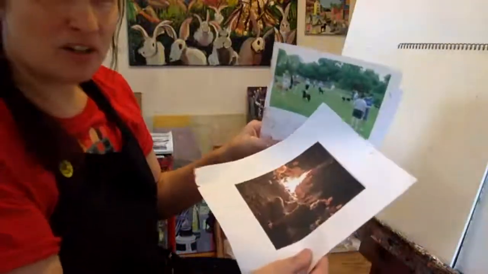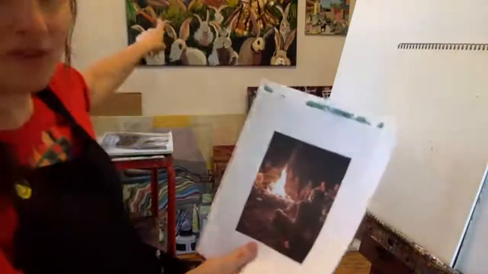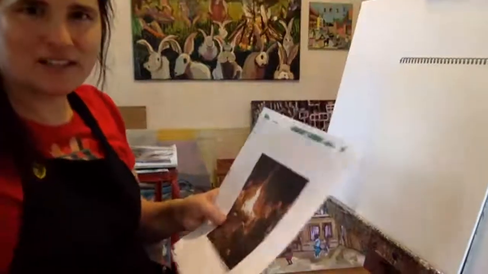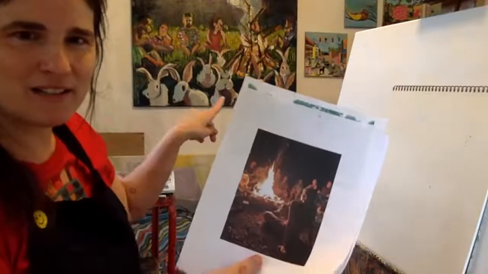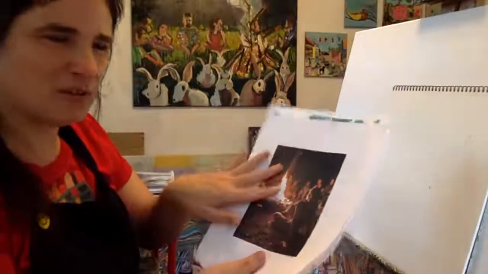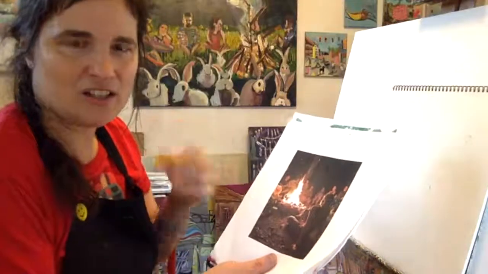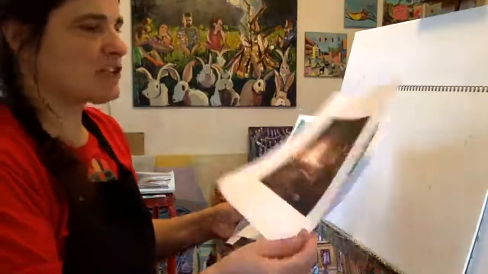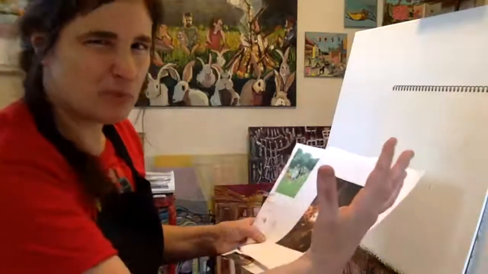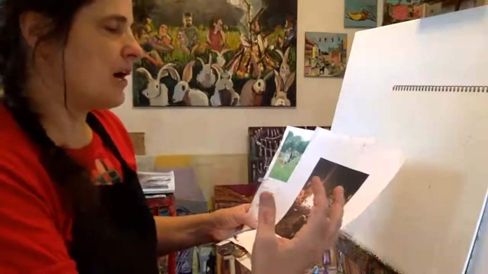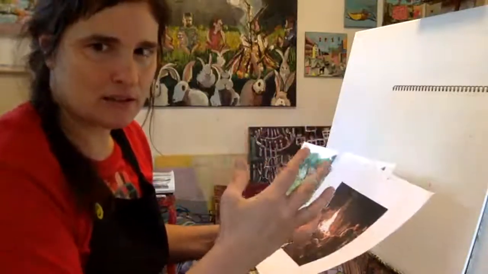A dog park. Since I found that image the other day, I thought, well, I kind of like this nighttime thing. So I think I'm actually going to work with this image as my jumping off point. I'm going to try doing a nighttime scene.